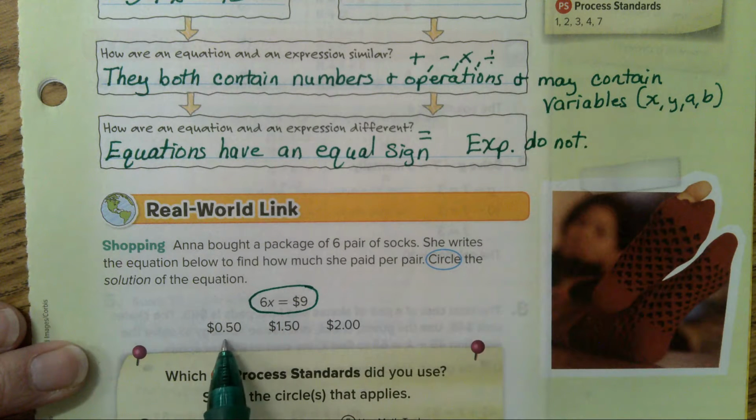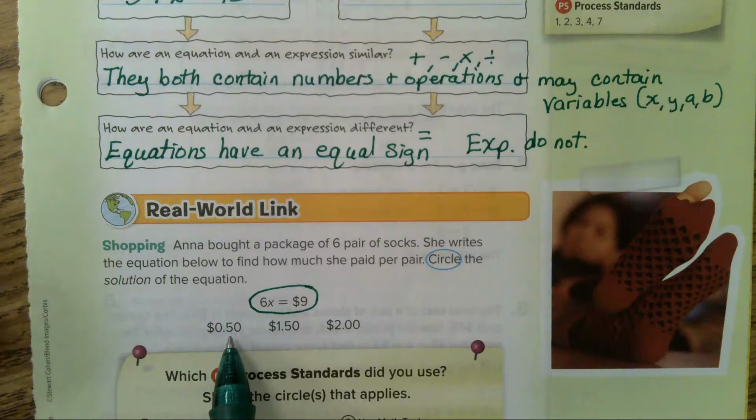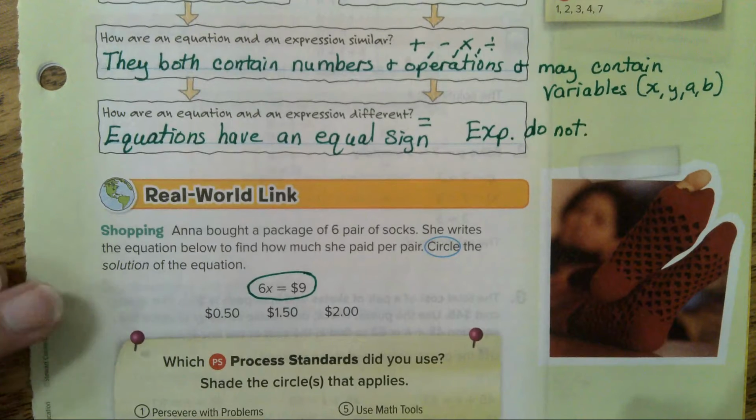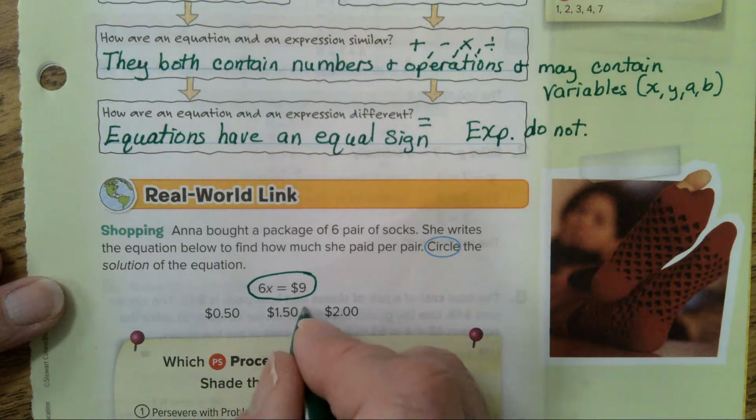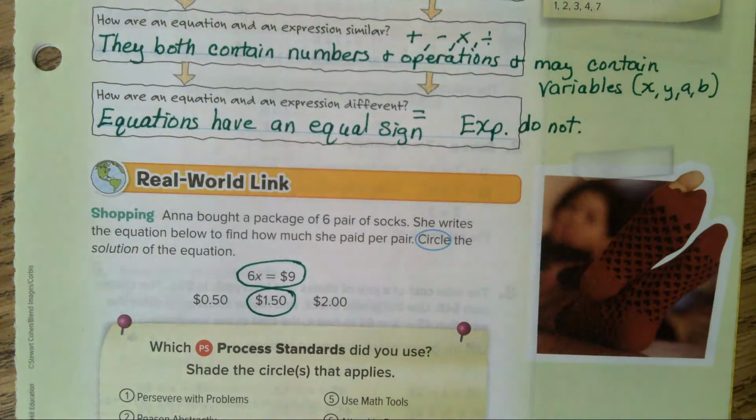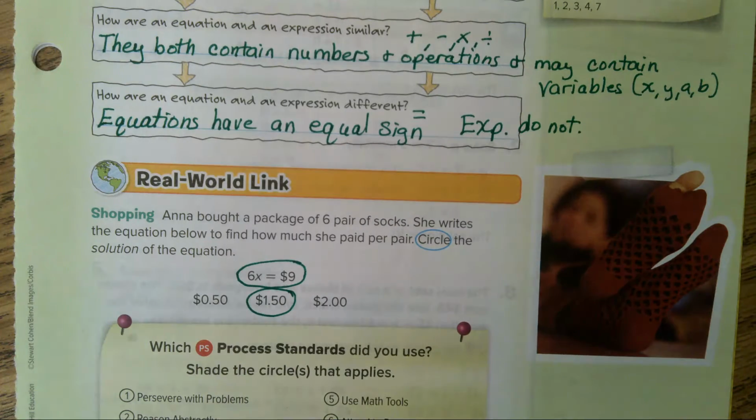Well, 6 times 50 cents is going to be $3. 6 times $2 is going to be $18. So by process of elimination, it's probably going to be which one? $1.50. Yeah. 6 times $1 is $6. And then we know 6 times 50 cents is $3. You put those together, you get $9.